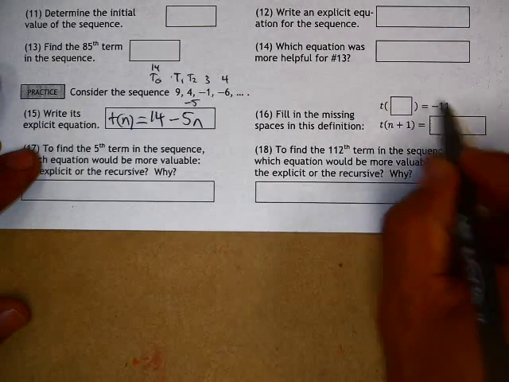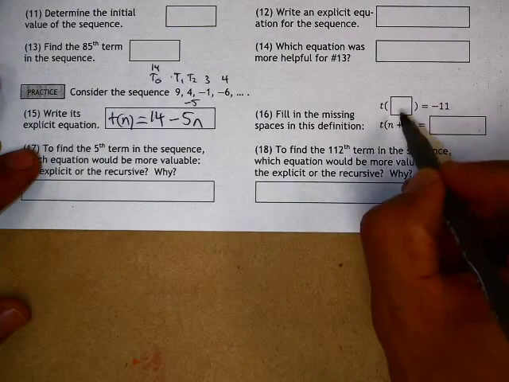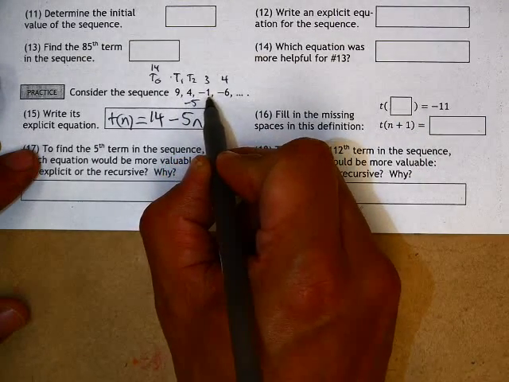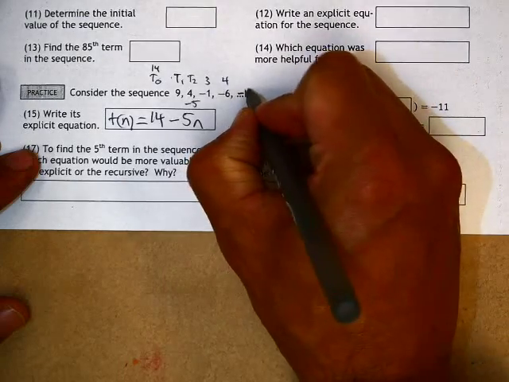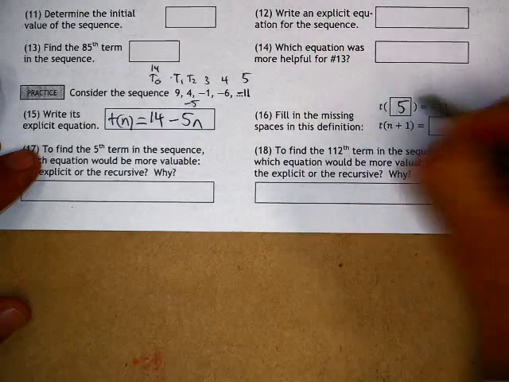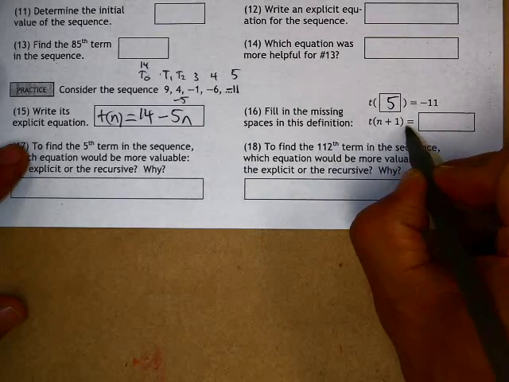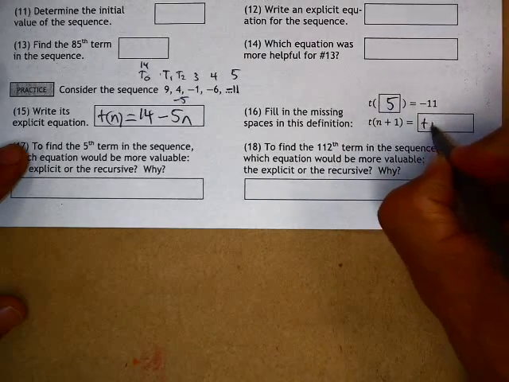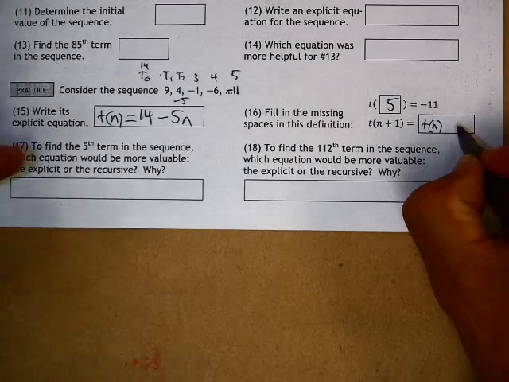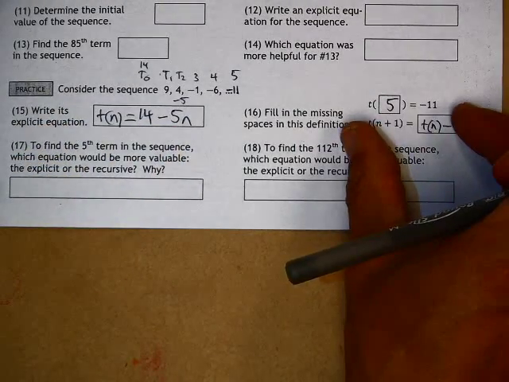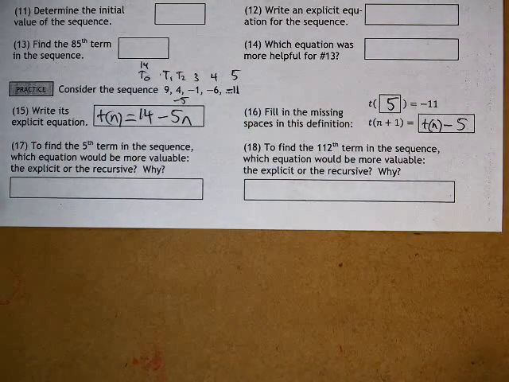So here we want it done recursively. So T of what is negative 11? So 9, 4, minus 1, minus 6, minus 11, that would be T of 5. T of 5 is negative 11. T of n plus 1 is equal to the previous one, T of n minus 5. That would be your recursive definition. This one is the arithmetic definition.